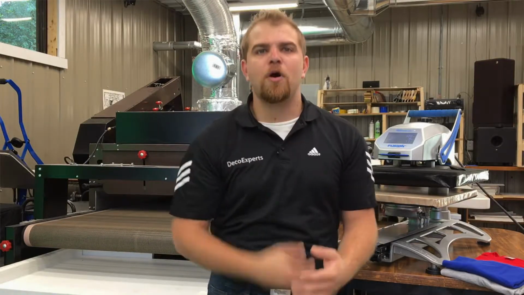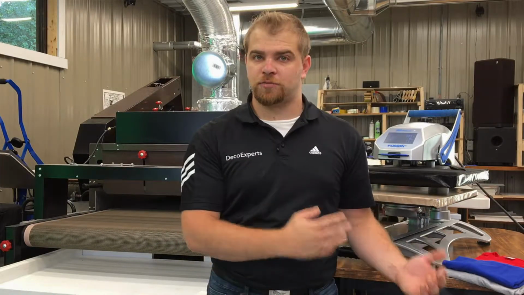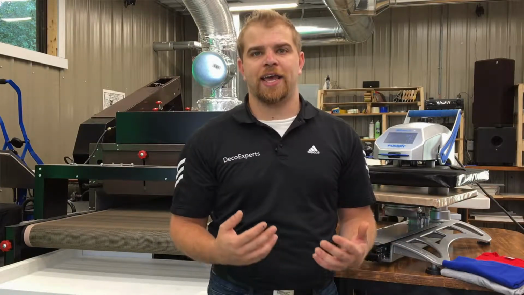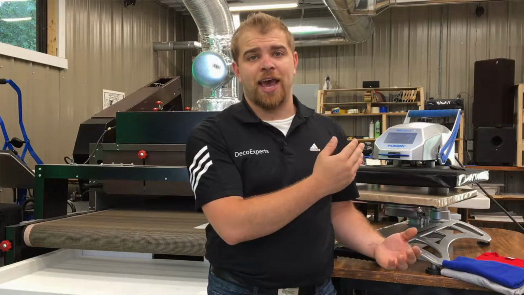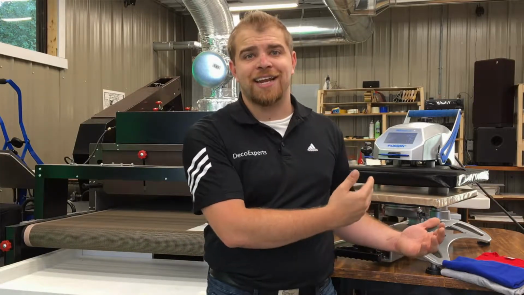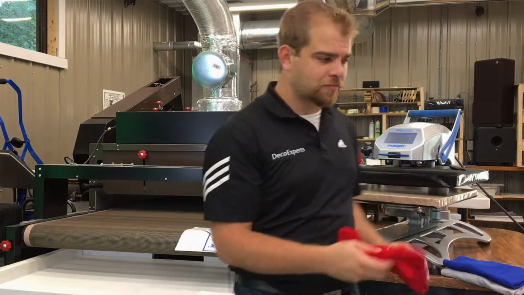And when it's the same artwork being printed over and over and over again, it makes a lot of sense to purchase some screen print transfers. Not only are you getting a better price, you're getting a better quality finished product, and it takes a lot less time to complete the entire process.